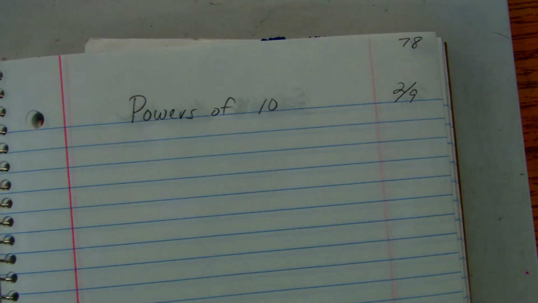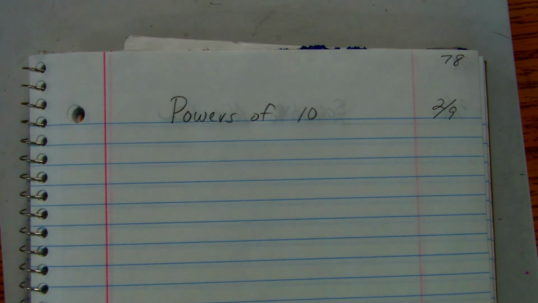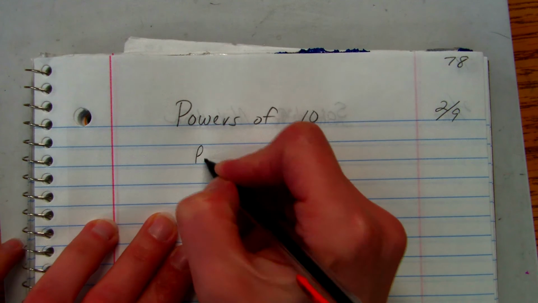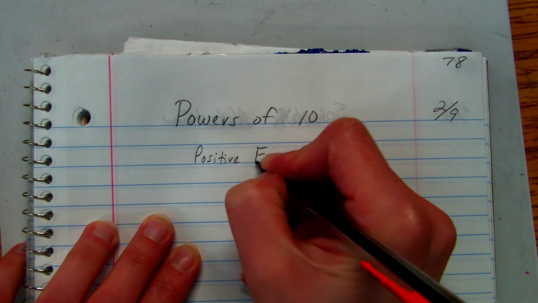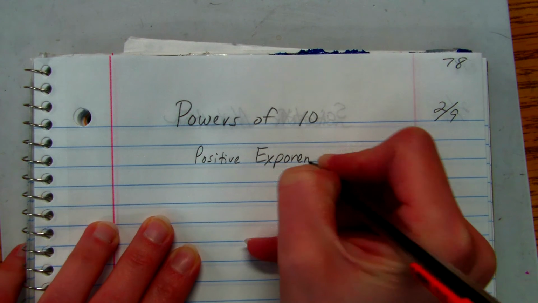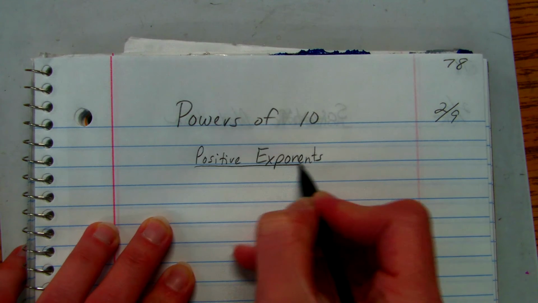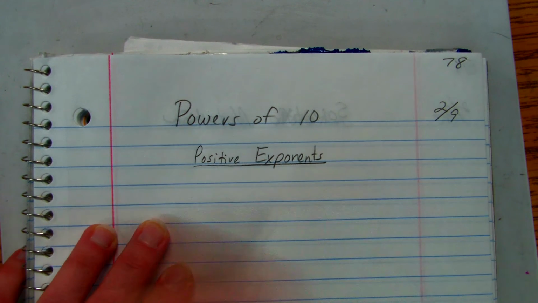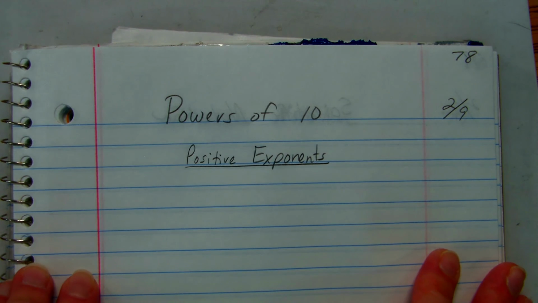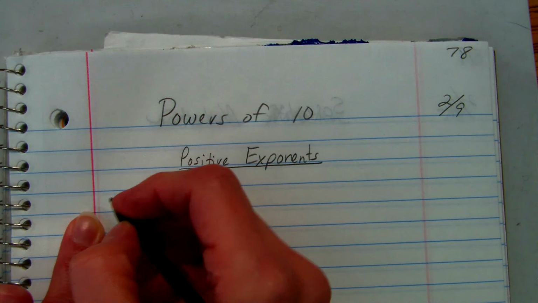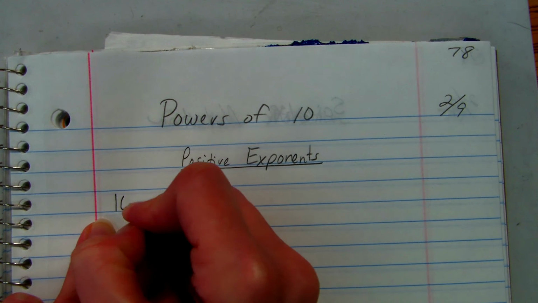that switched over. All right, so we're going to look first at positive exponents, positive powers of 10, and just look at some shortcuts for how this works. We've been looking at powers, we've looked at powers of 10. This is just getting some of this written into the notebook.